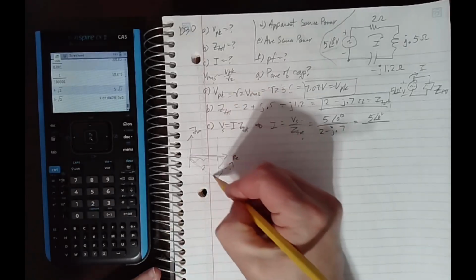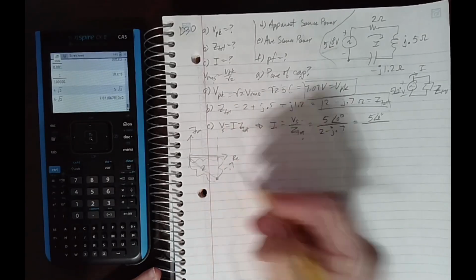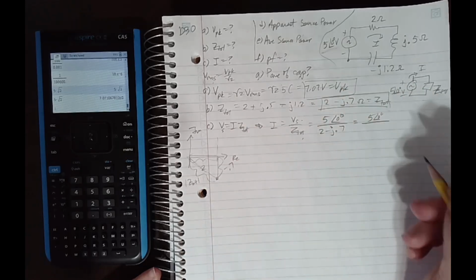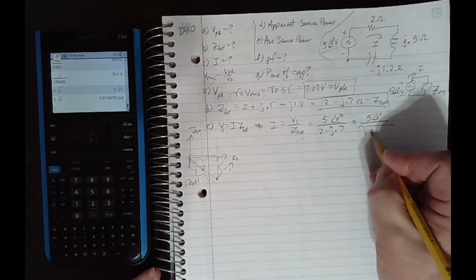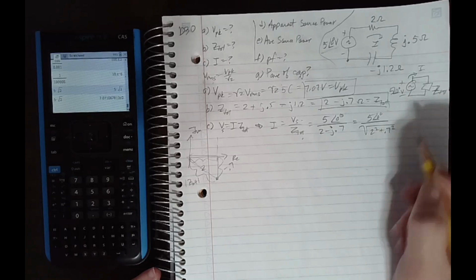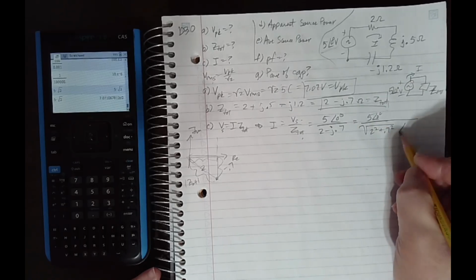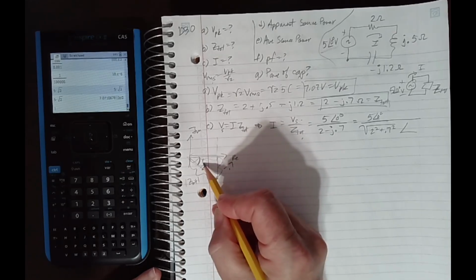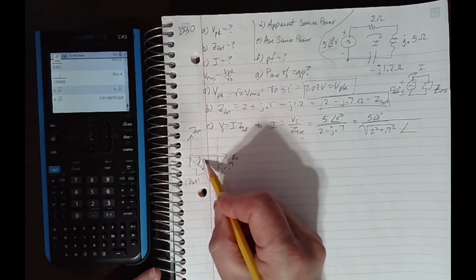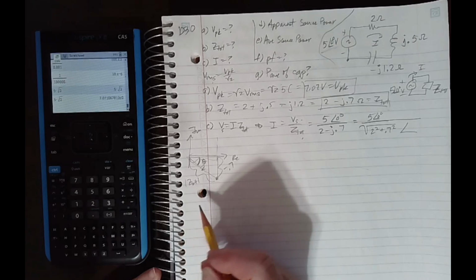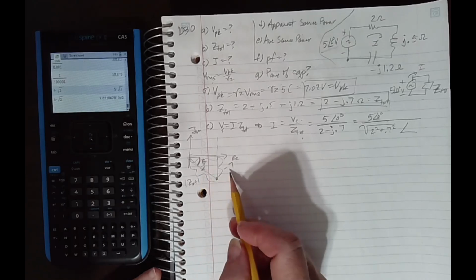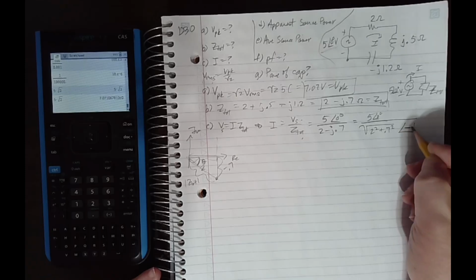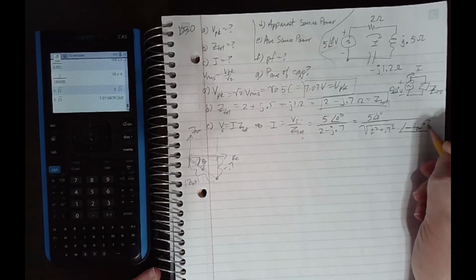When we have polar form, we need the magnitude. The magnitude of Z total is just the hypotenuse of the triangle, so it's the square root of 2 squared plus 0.7 squared. Then the angle, we can call it theta. Tangent of theta is 0.7 over 2 with a negative sign on it, so theta is negative tan inverse 0.7 over 2.